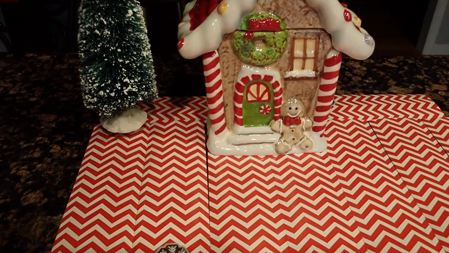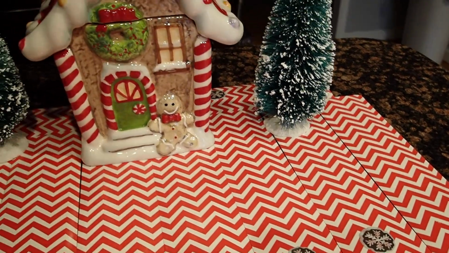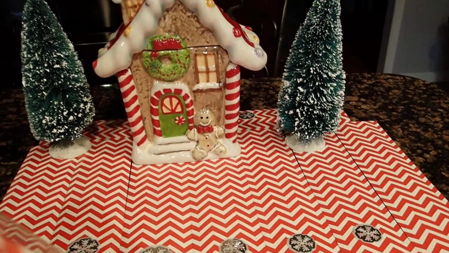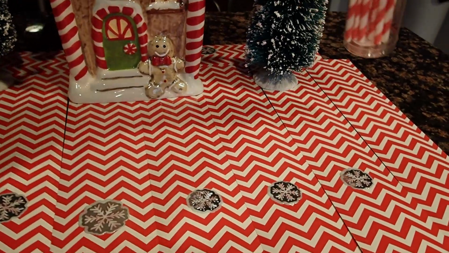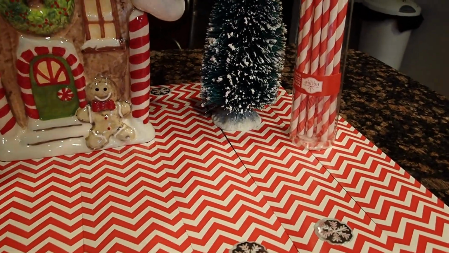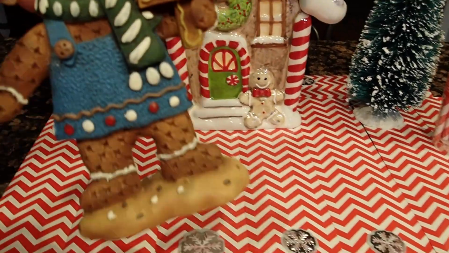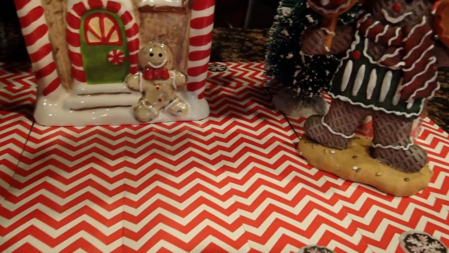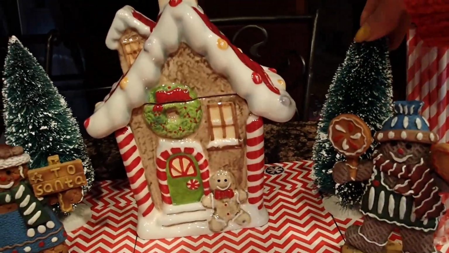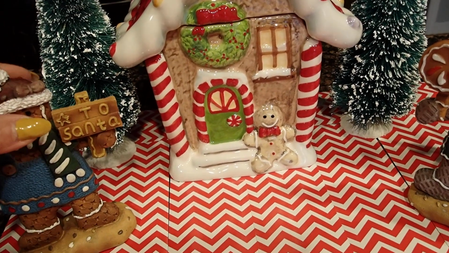I have the trees. So why don't we place the trees on the side here? I have 2 trees. Then I have some straws here which match these pieces of cardboard. So I'm just going to place it right there at the end. I also have the gingerbread people. So let's place one there and one right here. Let's place the trees closer to the house.